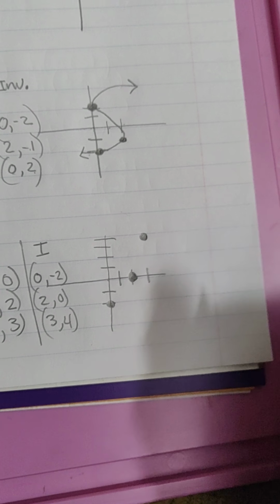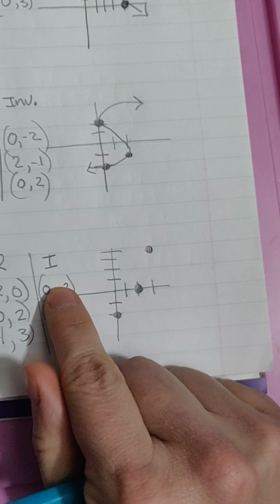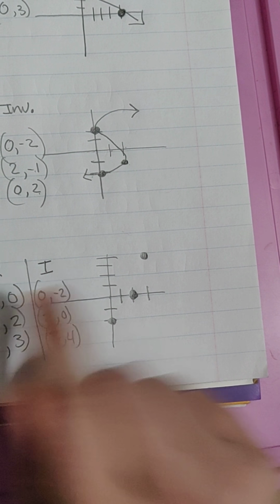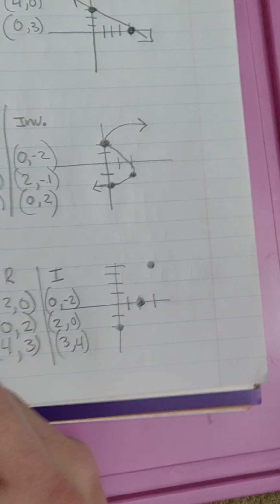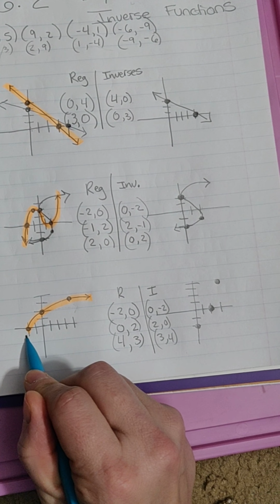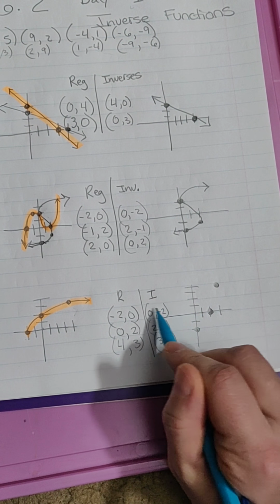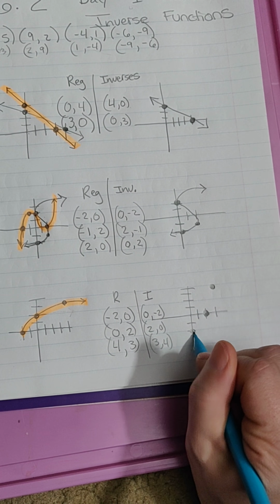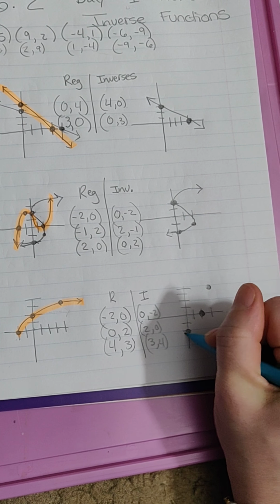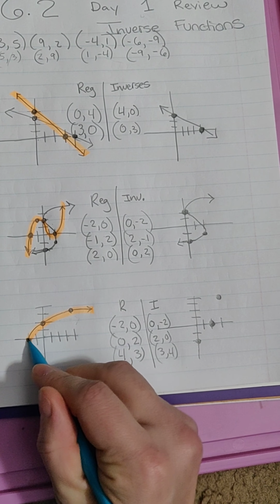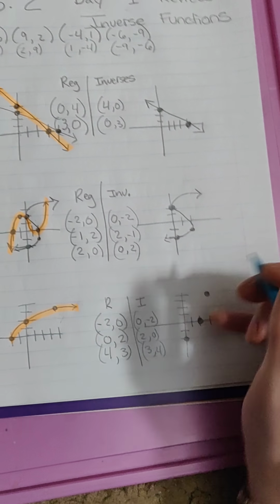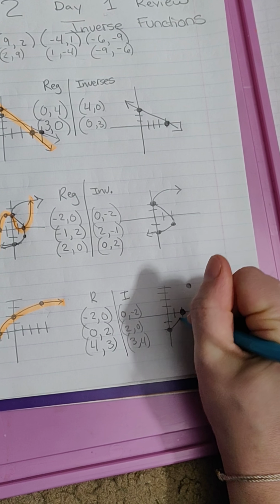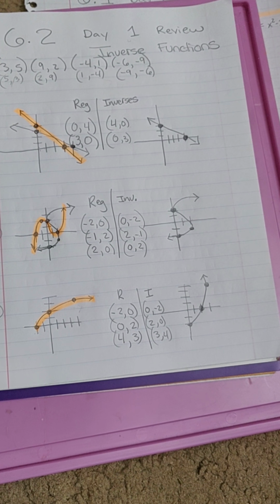Alright, so now my first point was my starting point, kind of like how this was my starting point. So 0, -2 is right here. So that's my starting point. So I know that this one over here goes up and over. So I know that this one's going to go up and over. Kind of goofy, I know.